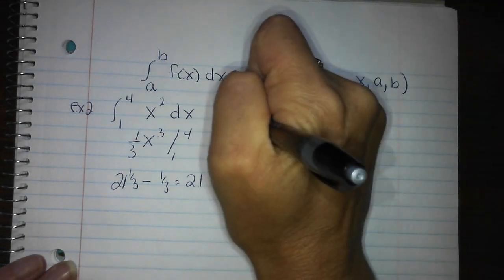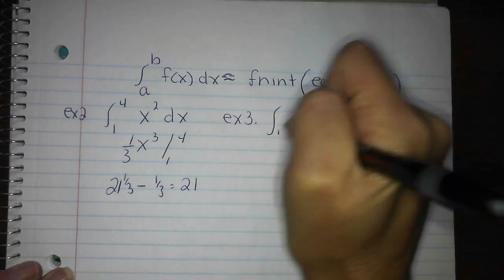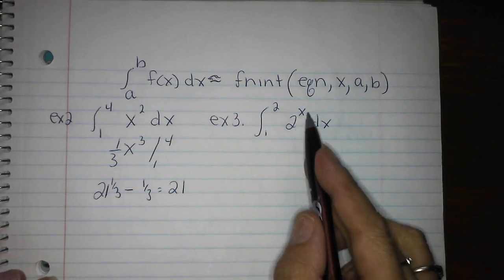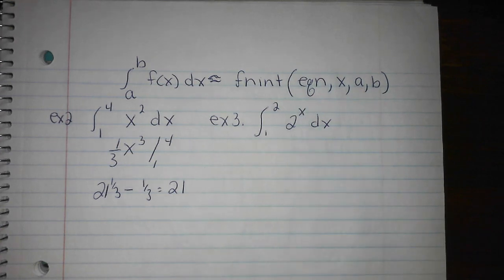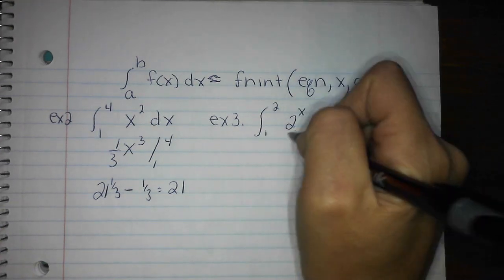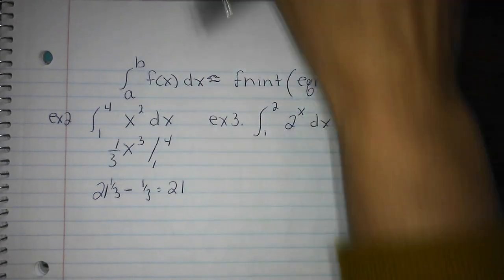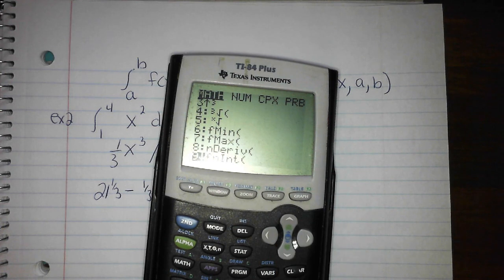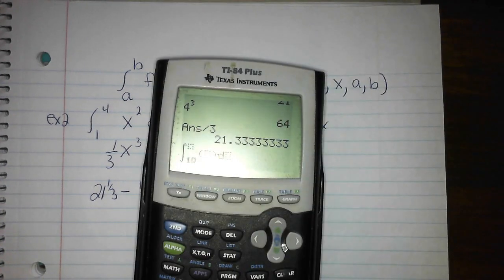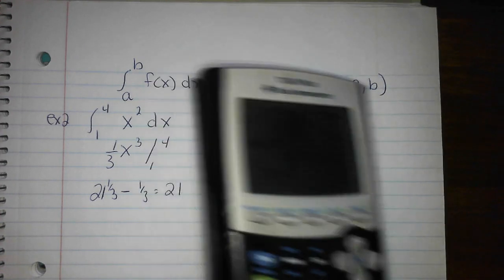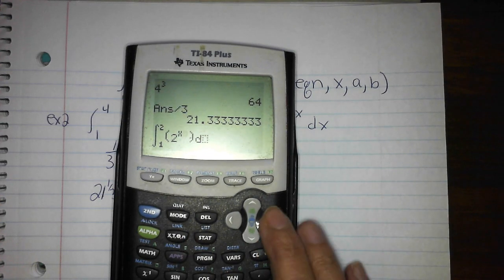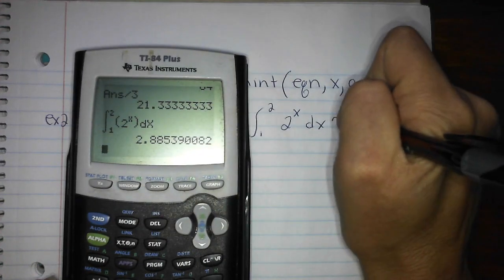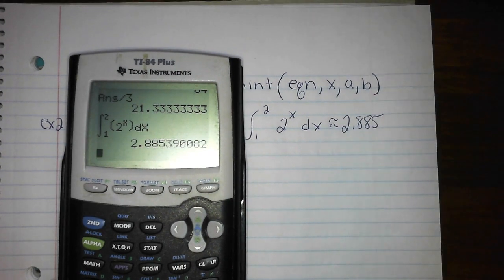If you come up with an equation that we have not learned how to do, like the integral of 2 to the x dx, come chapter 6, we're going to be tackling these with logs, but for now, something like this, you don't know how to do, so you would have to use function integrate or use a table in Simpson's rule. So if we type that one in, math, down to function integrate, from 1 to 2, equation is 2 raised to the x dx, 2.885. All right, there you go.